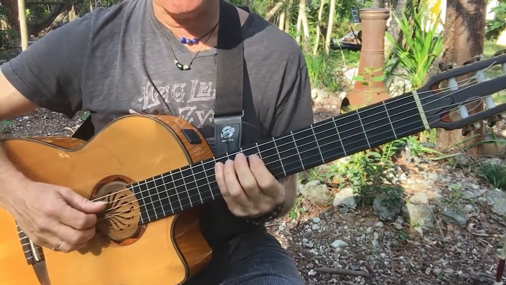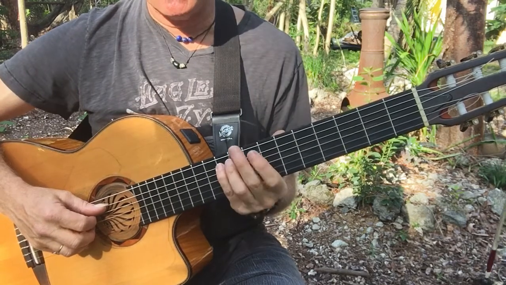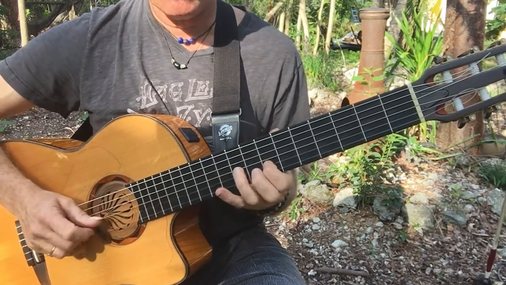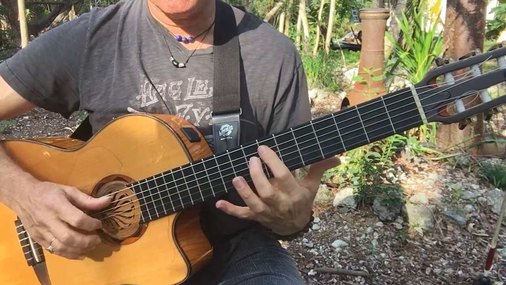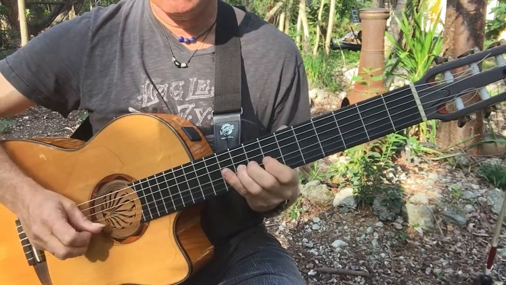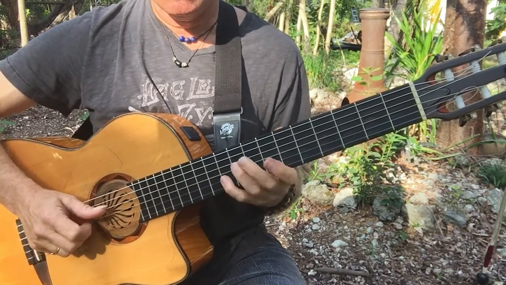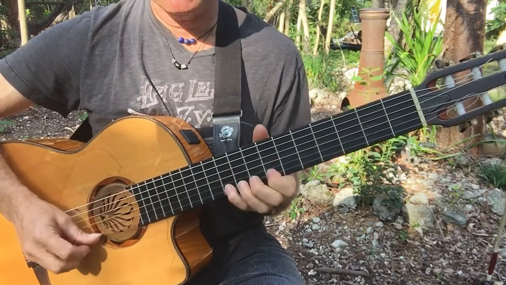So your two scales you might want to practice. Here's the G. You can start on the 6. Really useful position.